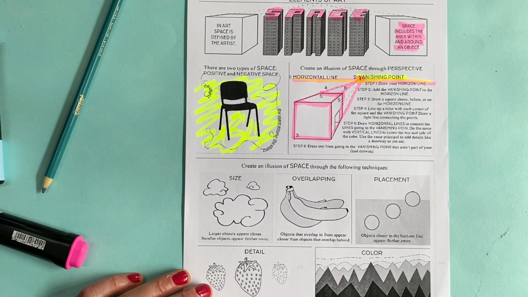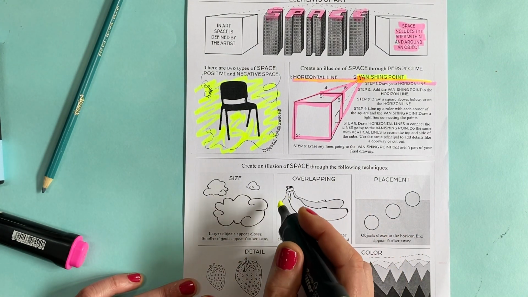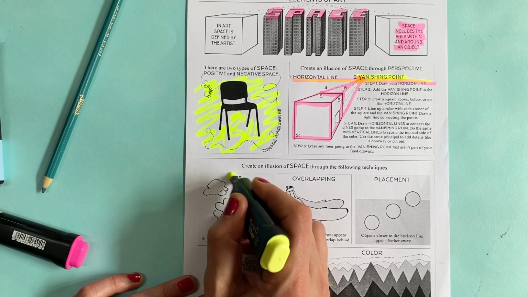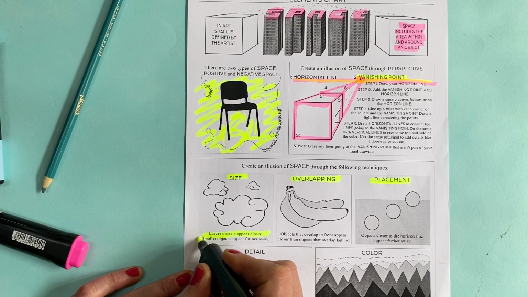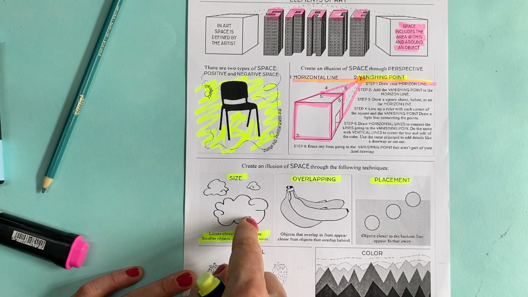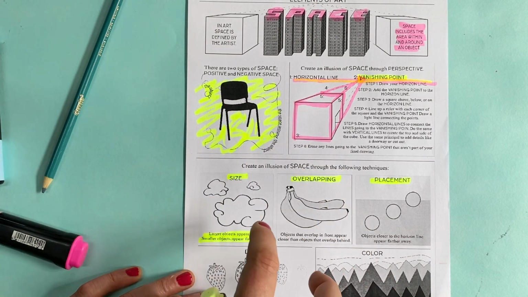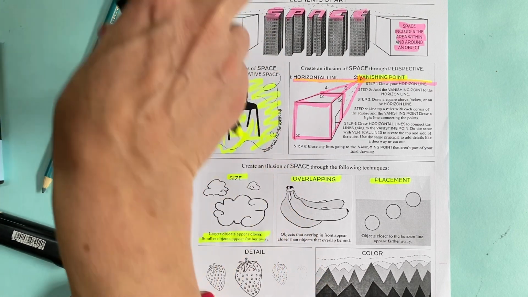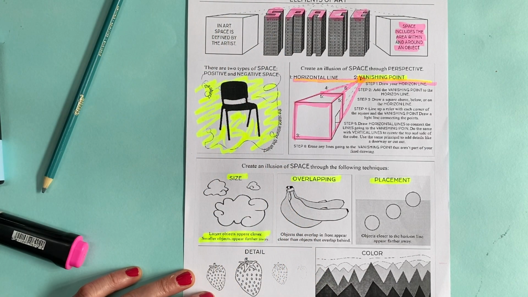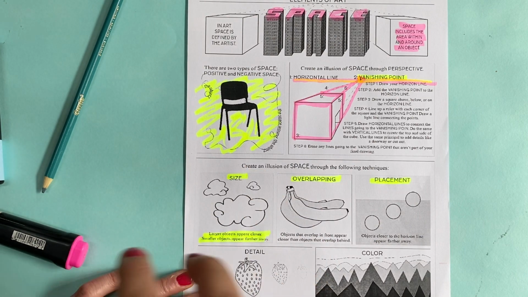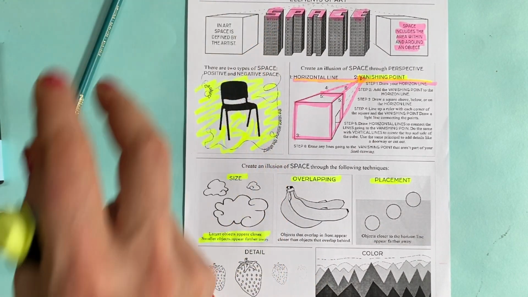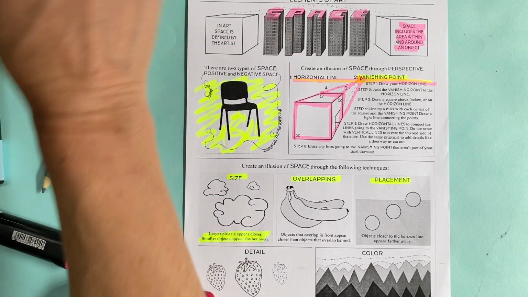Then we're going to create an illusion of space through the following techniques: size, overlapping, and placement. Look at this. The big object looks closer. If I'm painting a landscape and I make big houses in the foreground and smaller houses going backwards, I did this with a Claude Monet painting in 3rd grade, and it looked very beautiful. And they were amazed to see that when they made their houses in the front look bigger and then the houses in the background go smaller, it immediately makes it look like you can go into the painting.